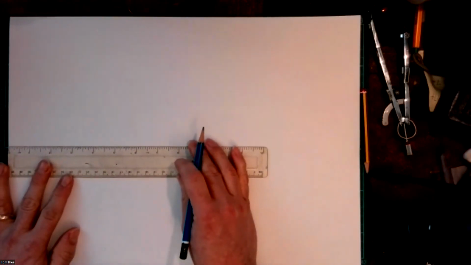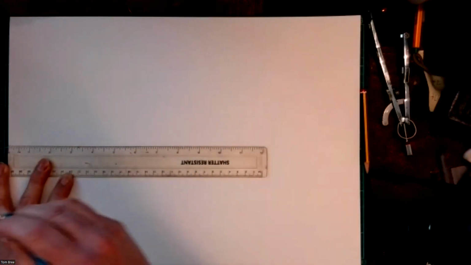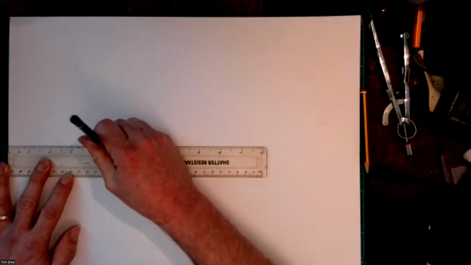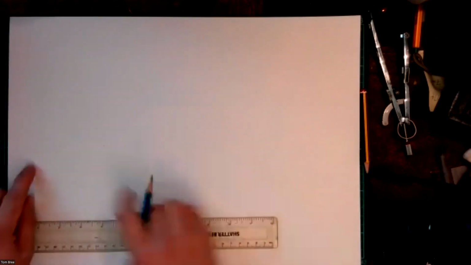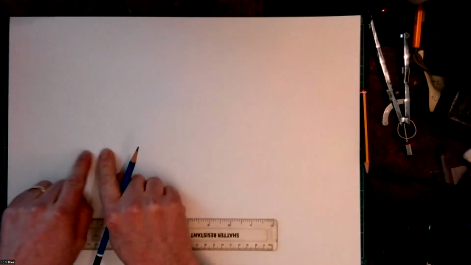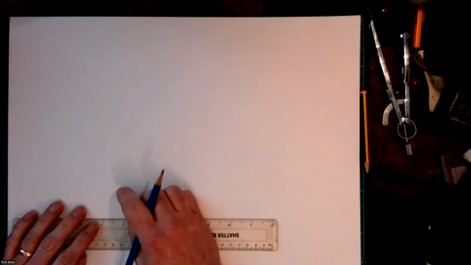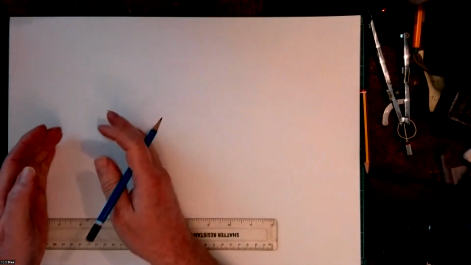You can just use your eye to make sure that you get it. Now it's 4.5, so that's where we want to have the dot. Yeah, so the dot here is 4.5 inches in, 6 inches down. It just centers it within the paper. It puts it on one side. This is going to be the odd number, number 5 and the number 6.